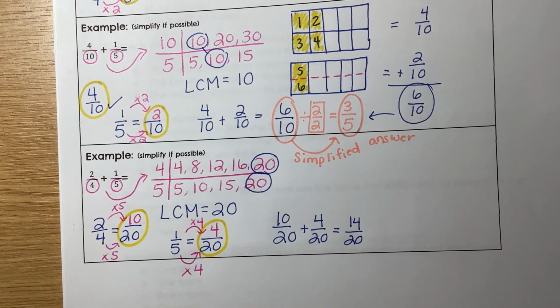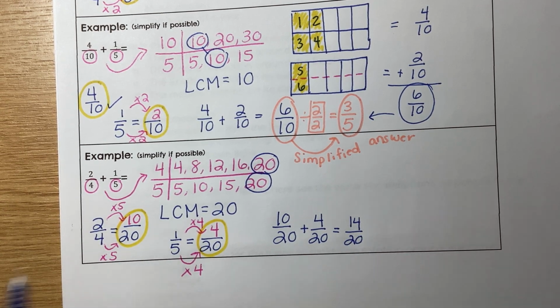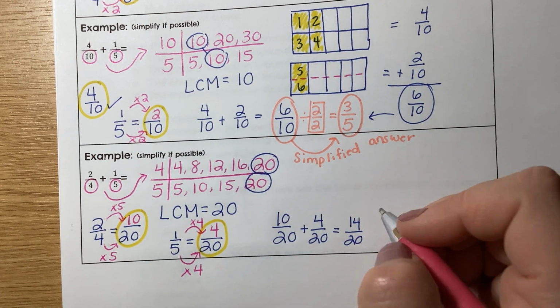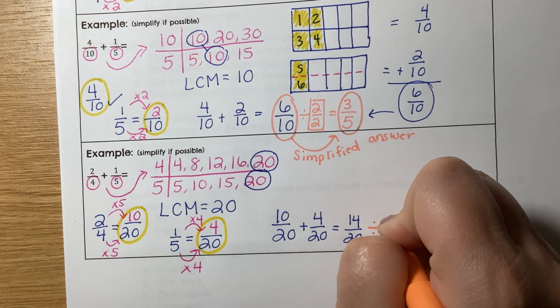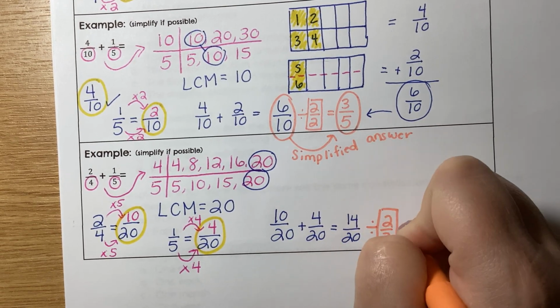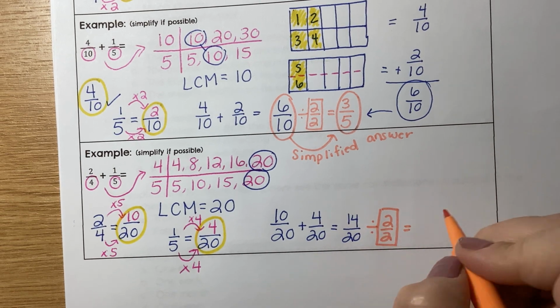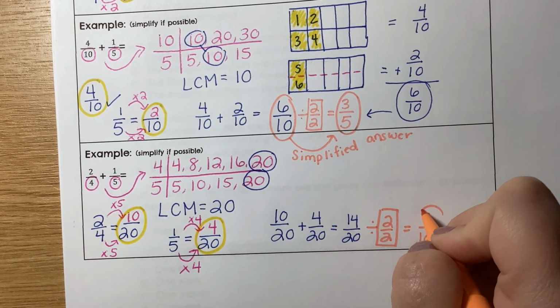If I look at that, I can tell that this could already be divided by 2 on both of them because they are both even numbers. So if I divide so that I can simplify them, 14 divided by 2 gives me 7, and 20 divided by 2 gives me 10.